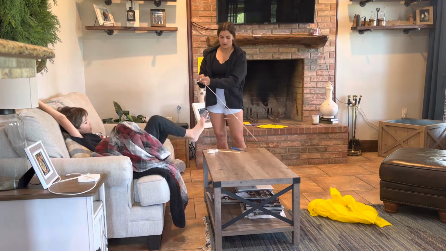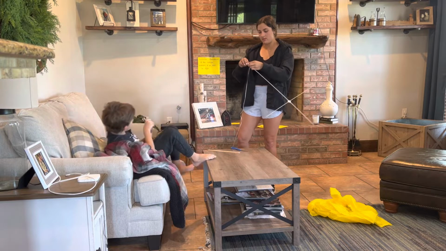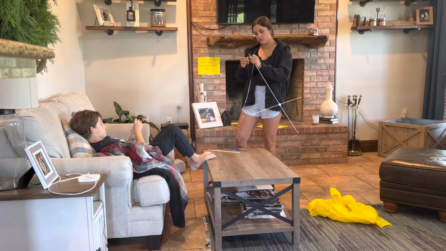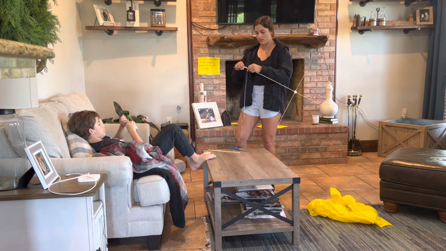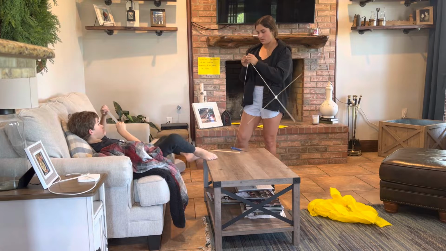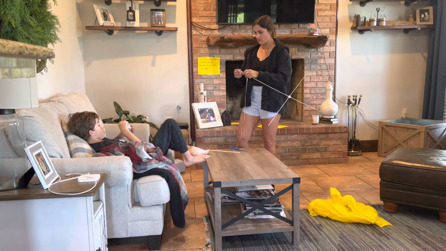So now that we have our knot tied, we're going to use tape to secure it. Just like that. The handy tape. Is this enough? Yeah, that's more than enough. We just want it to wrap around the end. We will want more than enough.